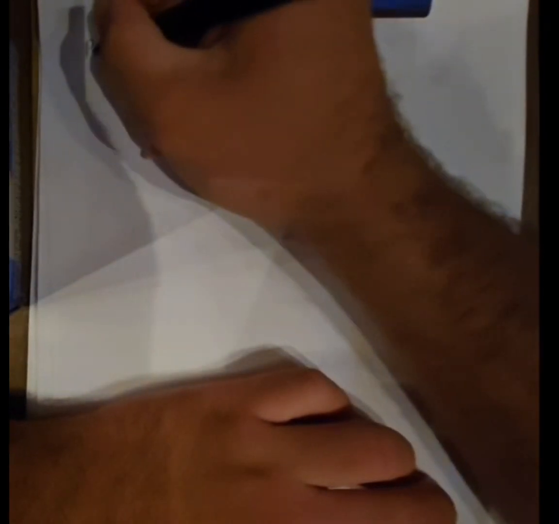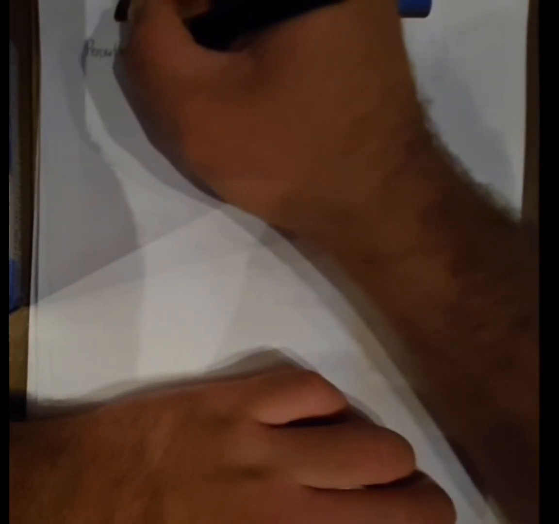Today we're going to cover a topic of percentages. This is a very important topic, and it's also one that can confuse a lot of people because they don't really understand the concept behind it. So let's learn what this is.